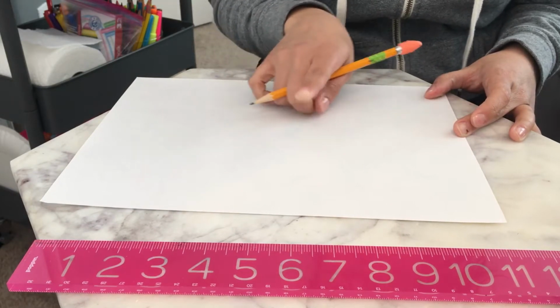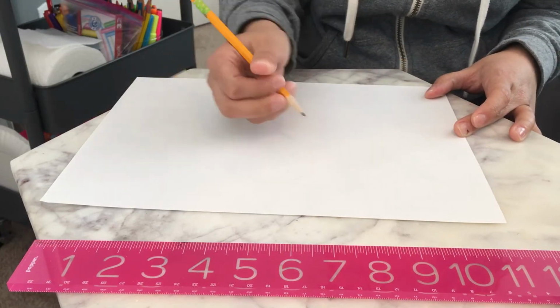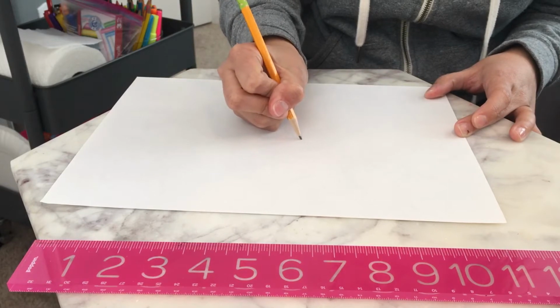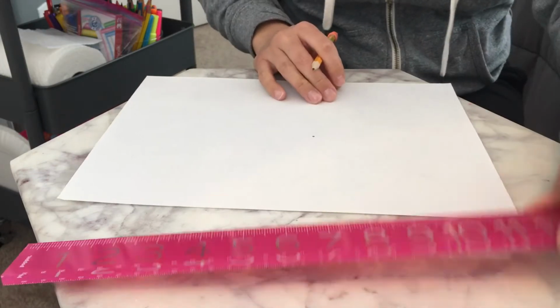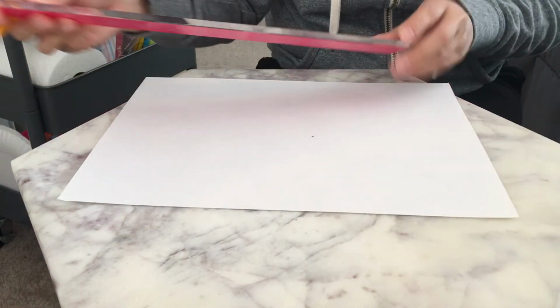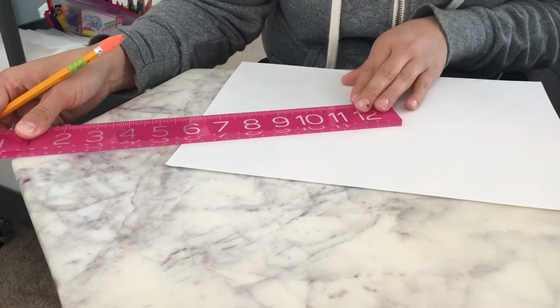Okay, so to get started, you're going to need to make a dot, not so much in the middle of your paper, more to the right. So just a dot, maybe right there. So not in the center, a little bit more to the left. And you're going to make almost like an X, okay?